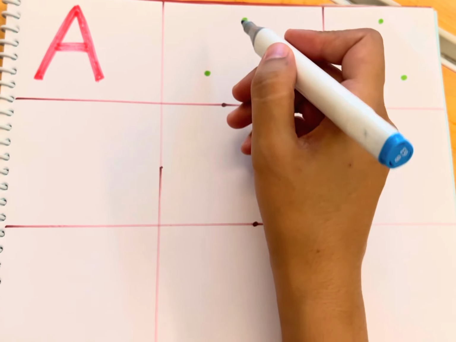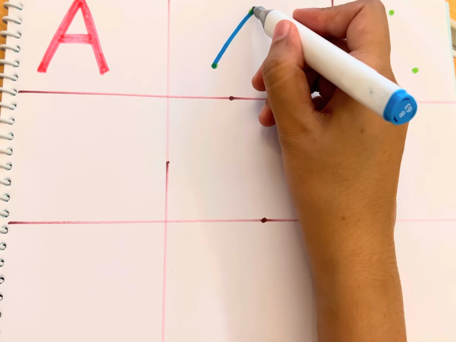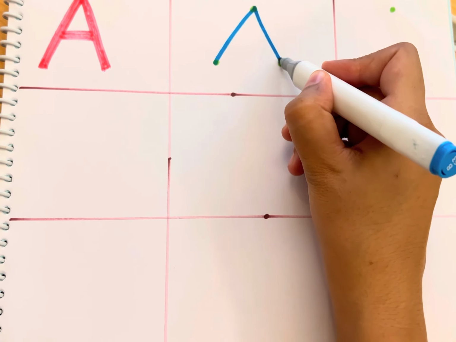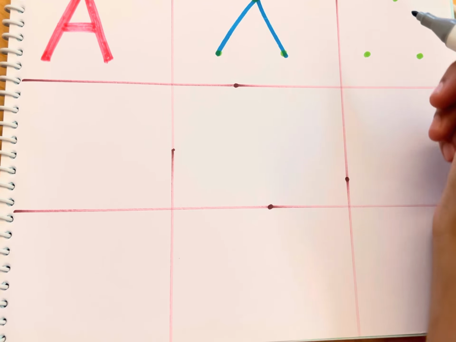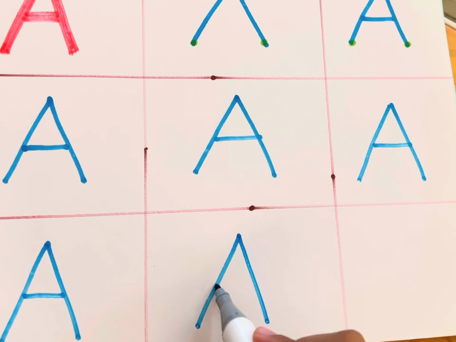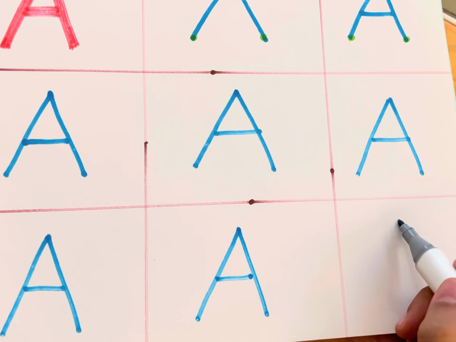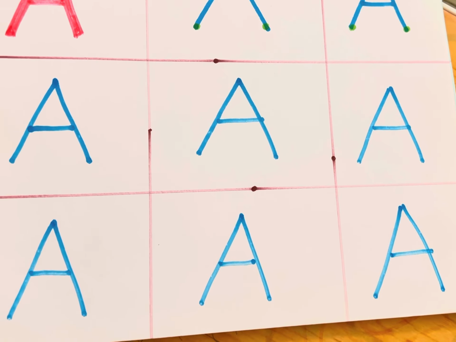Hello kids, today we are going to write A. First, a sleeping slanting line, another slanting line, and a sleeping line makes A.